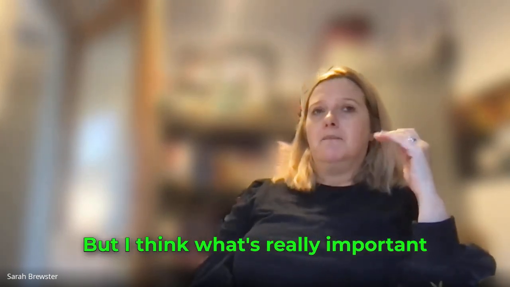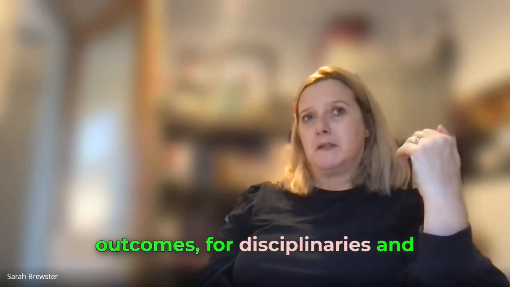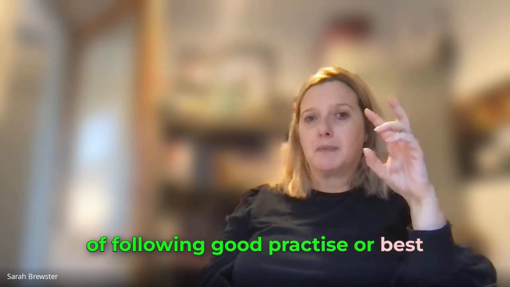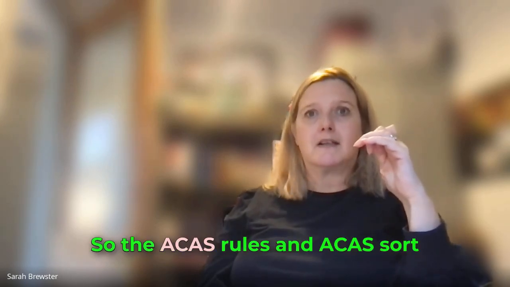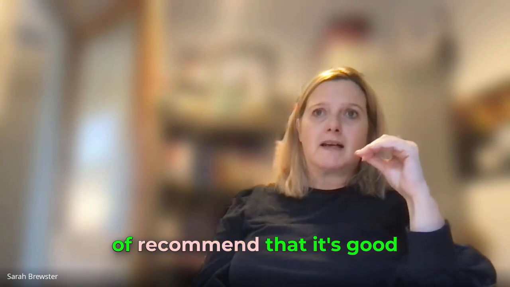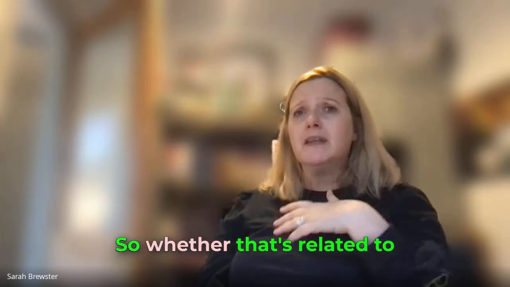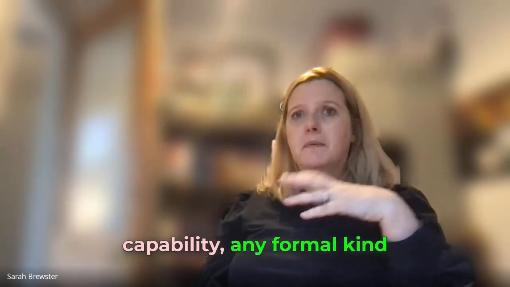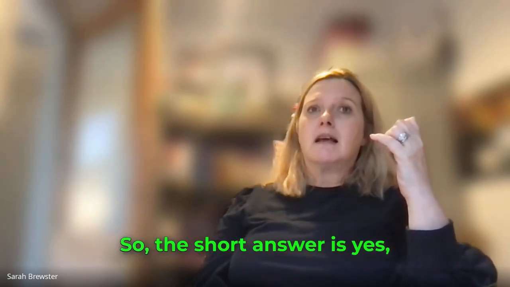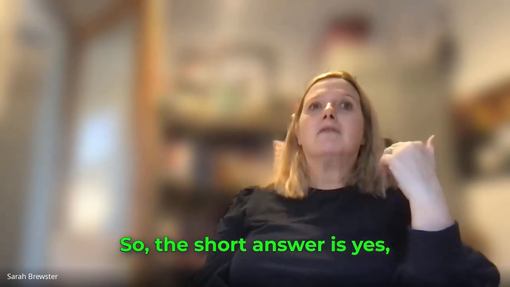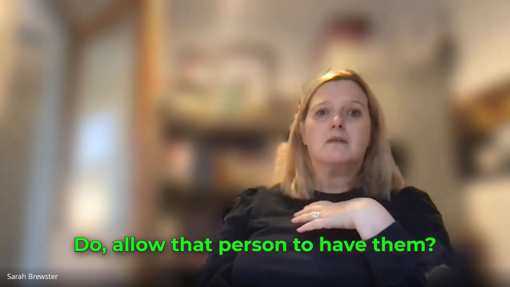But what's really important to remember here is that for outcomes of disciplinaries and grievances to be recognised by tribunals as following good practice, we tend to say stick to the ACAS guidelines. ACAS recommend that it's good practice to allow representation at any formal meeting, whether that's related to performance capability, ill health capability, formal absence meetings, or, as we said, disciplinaries and grievances. So the short answer is yes. If somebody has a union rep, please do allow them to have them.